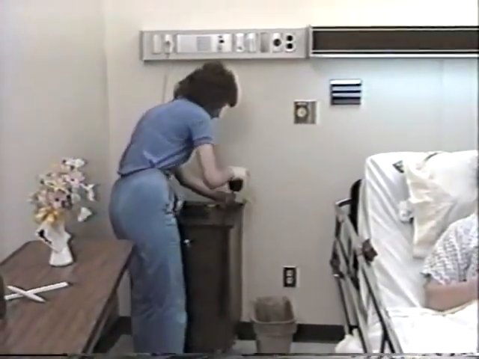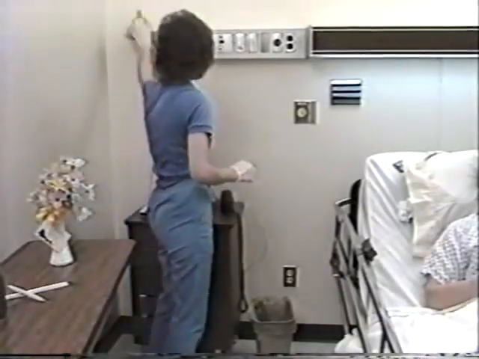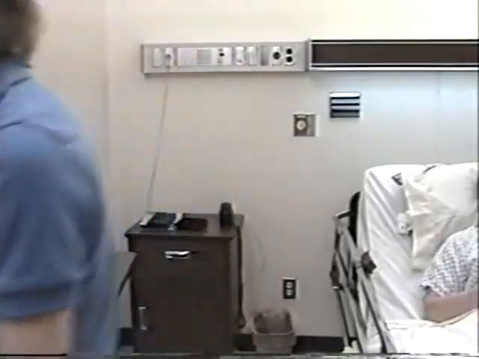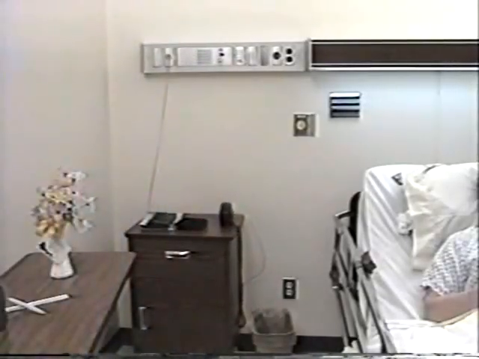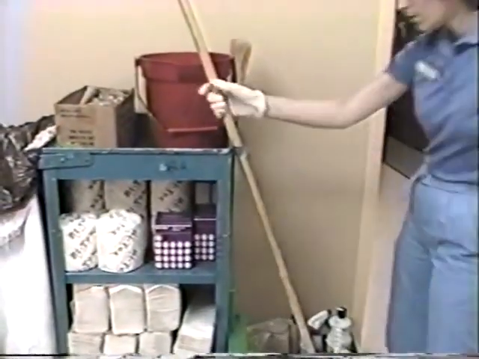Give the phone special attention. The handset, especially the mouthpiece, is a natural breeding ground for potentially harmful bacteria. Go on around the room until the rest of the dusting has been completed. Place the soiled dusting cloth in a plastic bag on your cart for later laundering.